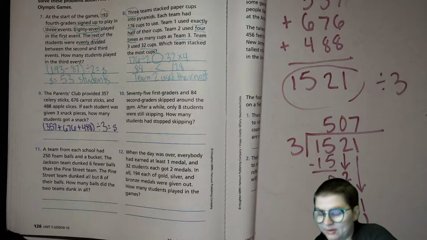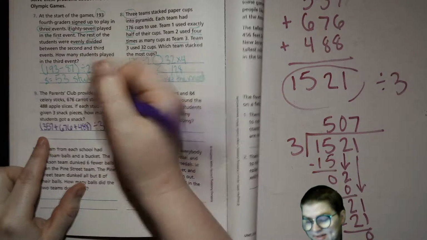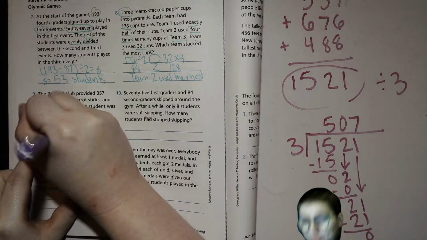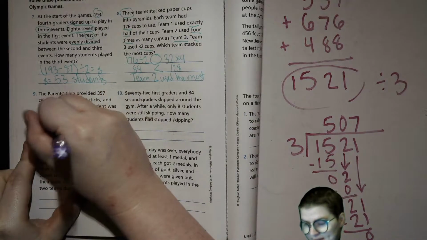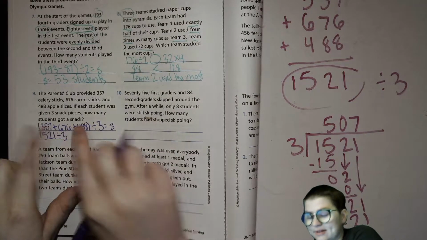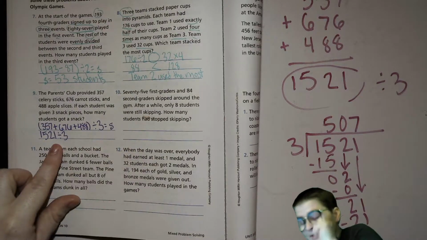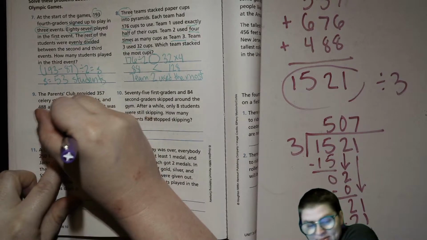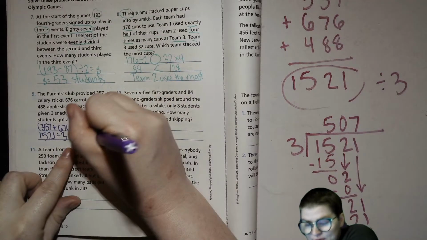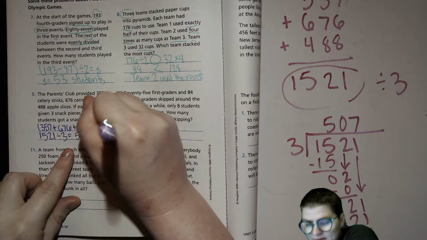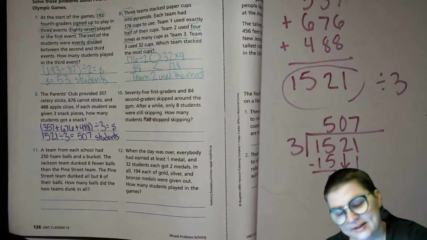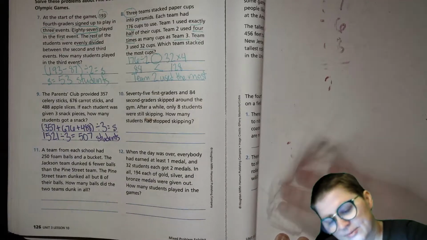Okay, so we're going to write this out. So this went into 1,521 divided by 3. So what we've done is we simplified that, right? Doing that first step and then divided by 3. And that equaled 507 students. Okay. We are on a roll.